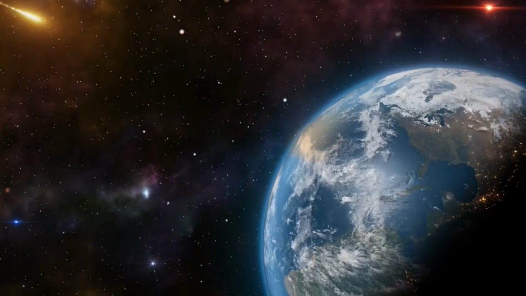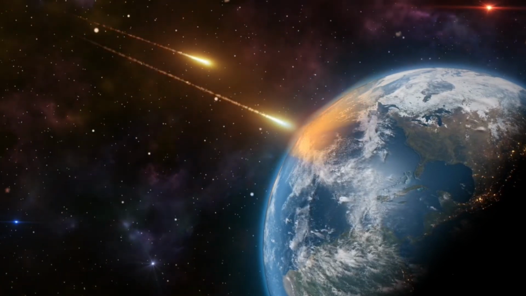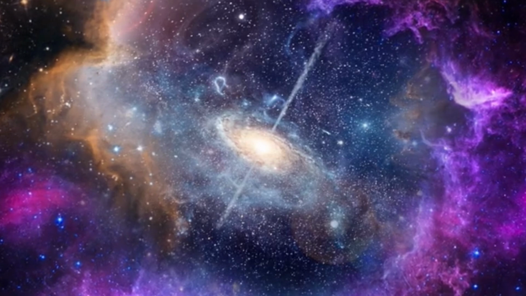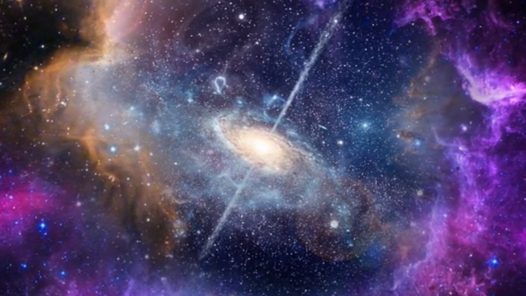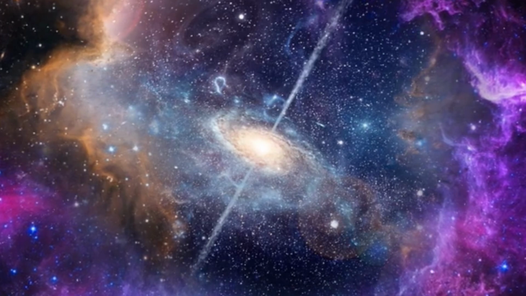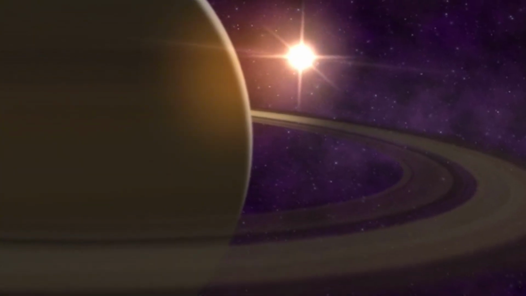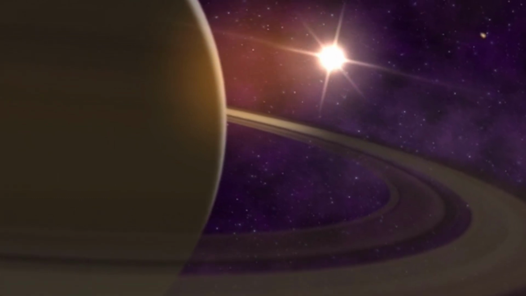Finally, LHS 1140b is another giant planet of interest to scientists. This Super-Earth lies in the habitable zone of its star, and its size is important, which may indicate the nature of its atmosphere and its ability to absorb heat. In addition, its relative proximity to Earth allows for more detailed observations with existing and developing telescopes.